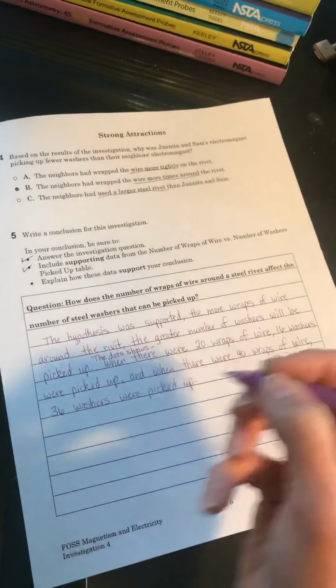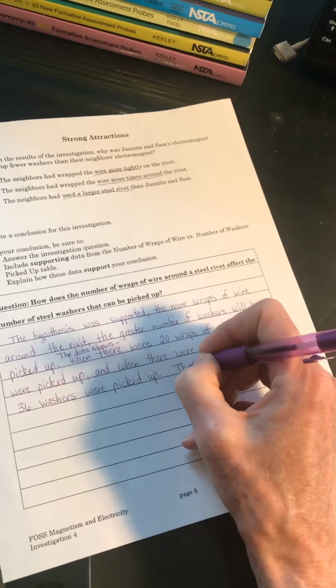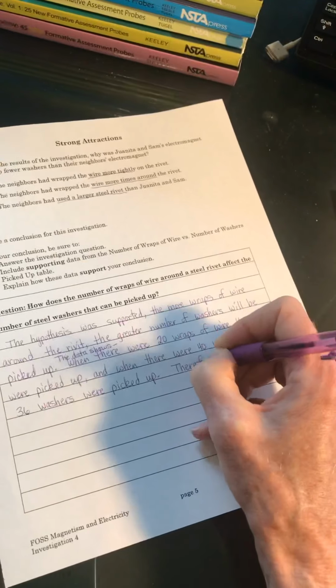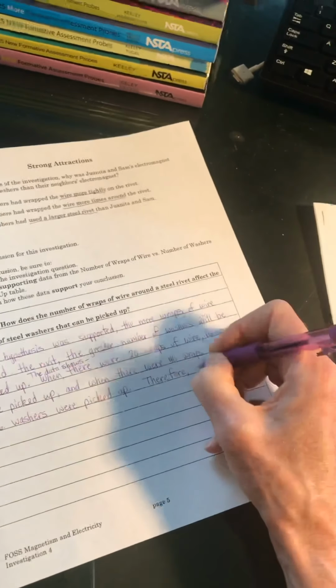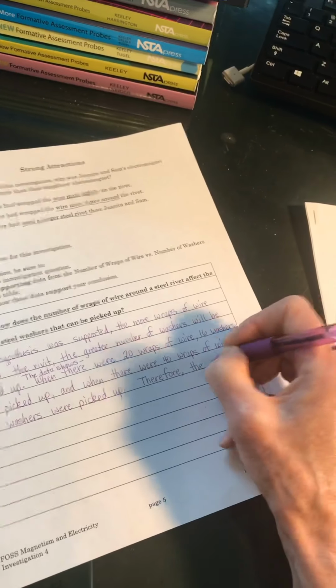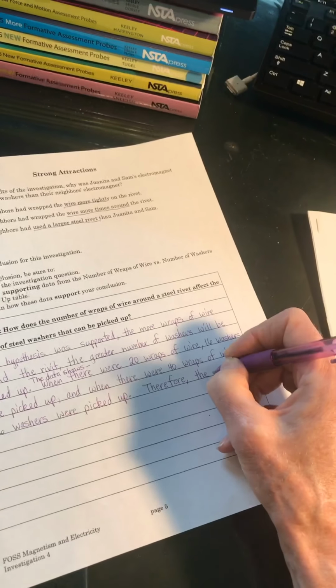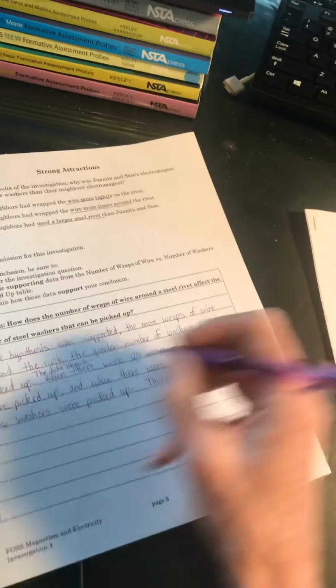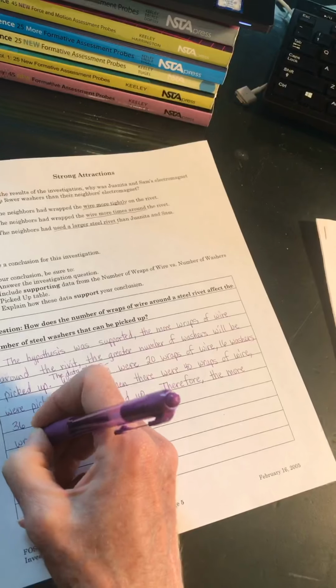So a good way to start that is with the "therefore." So therefore, and there's no right or wrong. I'm kind of making this up as I go.